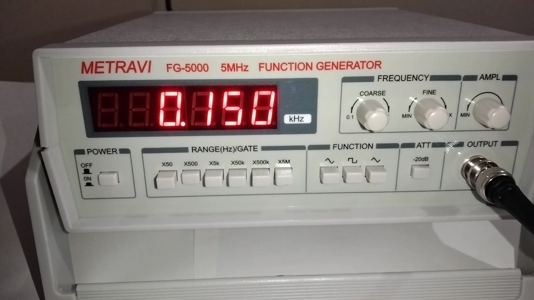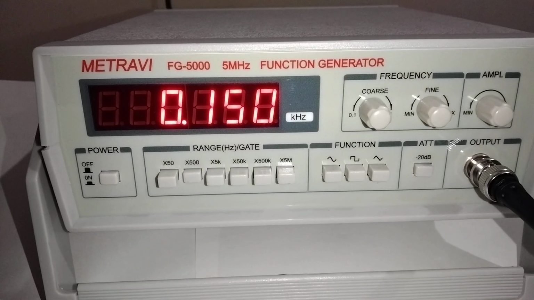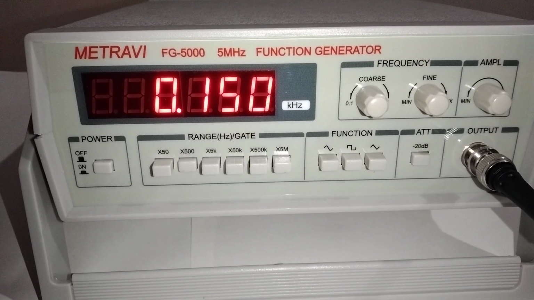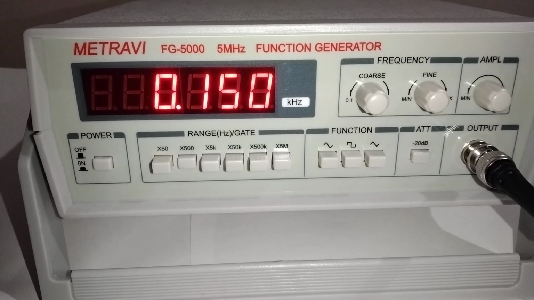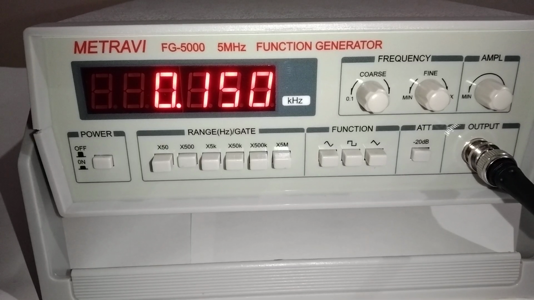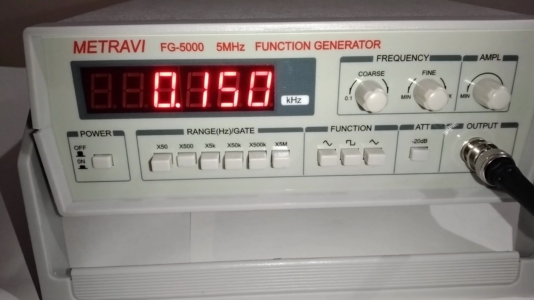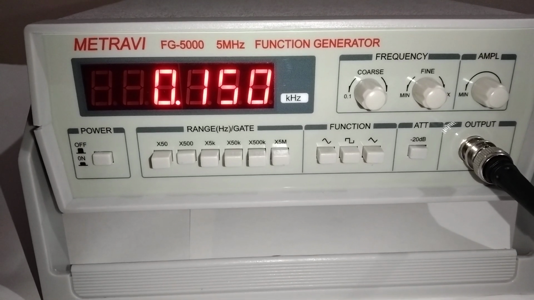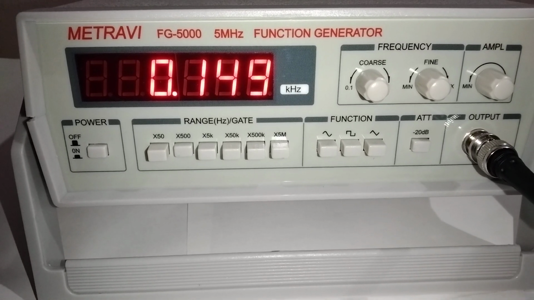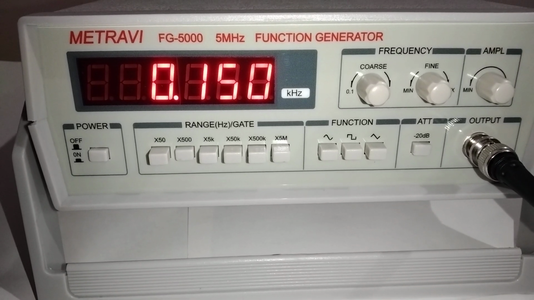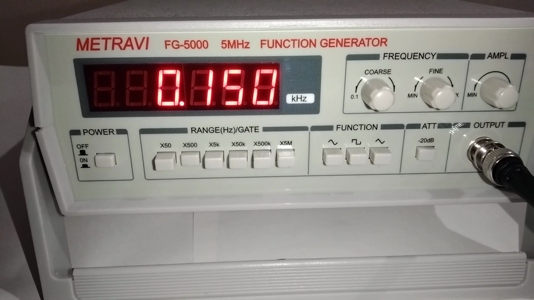Now another important point which I would like to discuss is regarding the variation between the frequency the instrument is showing on the display and what you actually get at the output of the waveform. So the variation is about 2%. So it may happen that 2% means in a range of 20 hertz to 20 kilohertz.